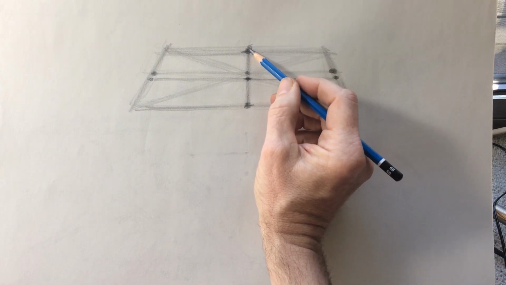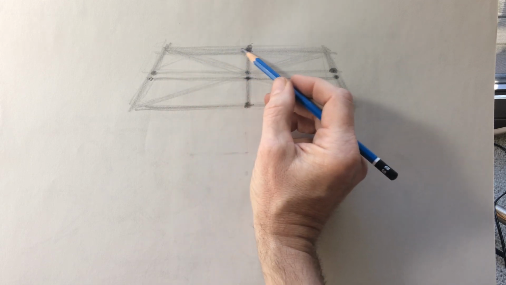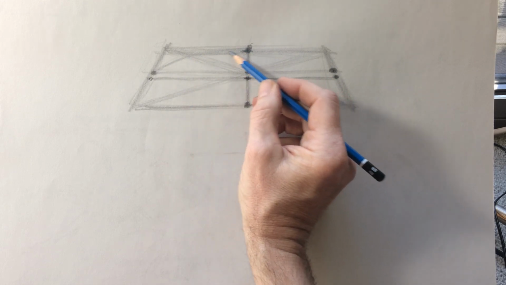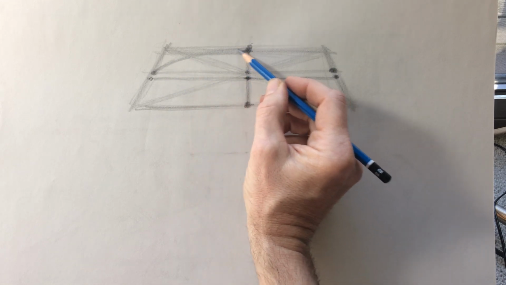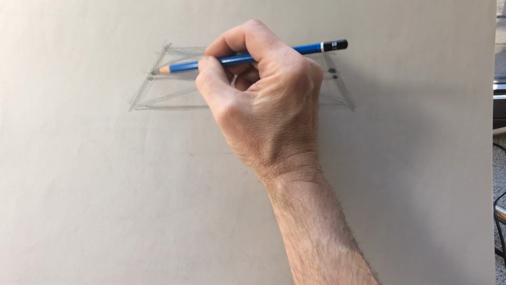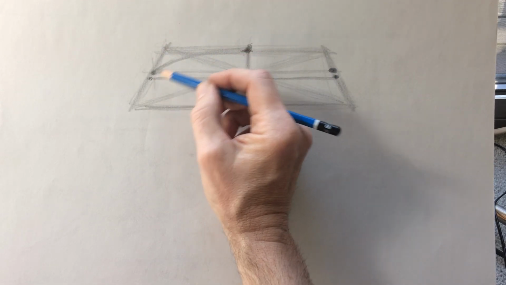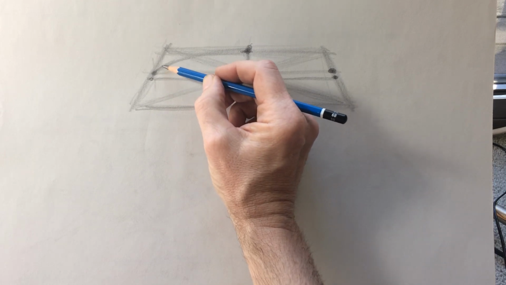As the ellipse circle is coming around this way, it will touch through that point, but because of this angle, it doesn't have to be turning around right at that point.